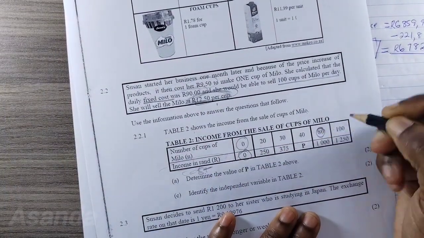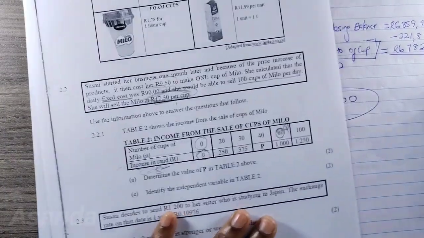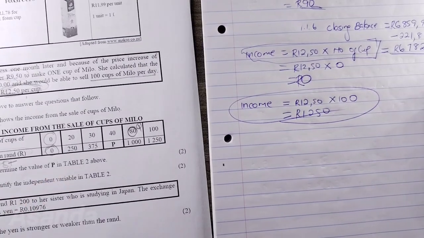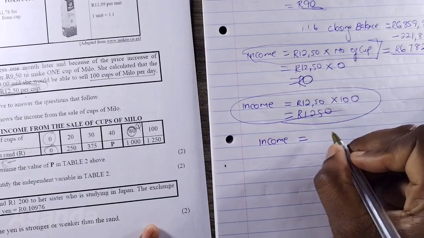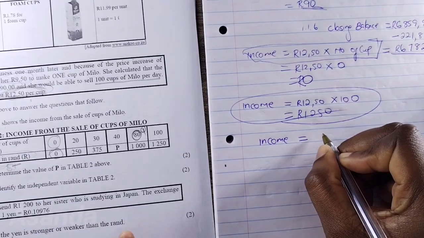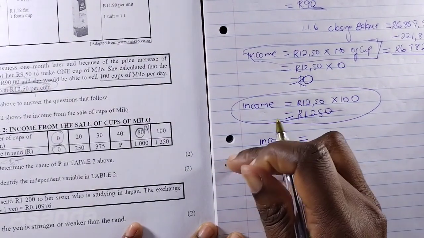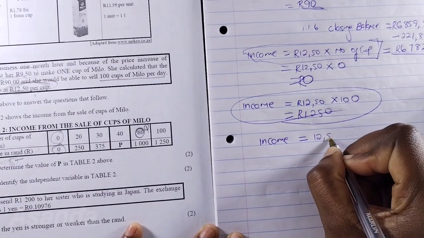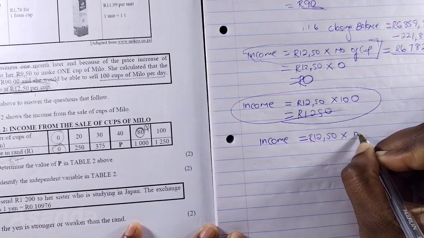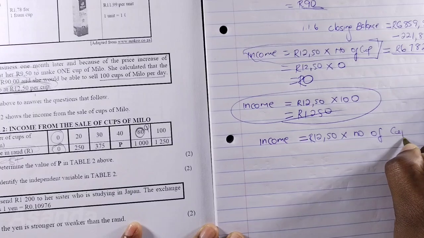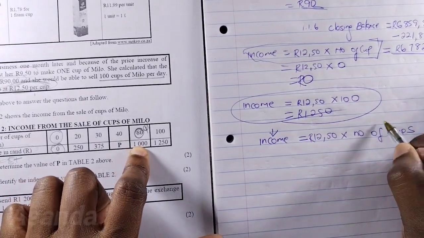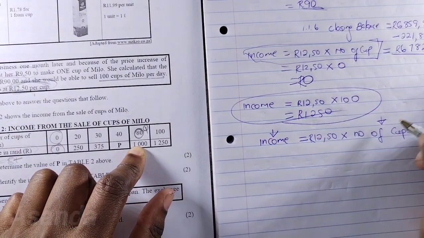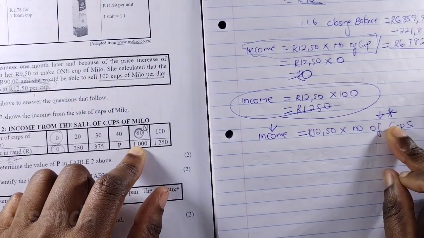But what if this was the unknown? Let's make this unknown Q, right? And calculate that. The formula says income is equal to 12 rand 50 times number of cups. So we know how much it is. It's 1,000 rand. We just want to know how many cups. So this one here, we're not going to substitute. We're going to leave it unknown.